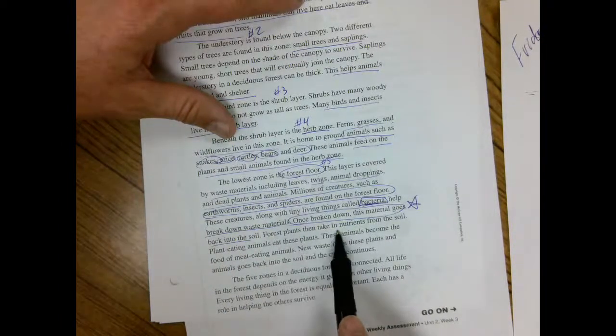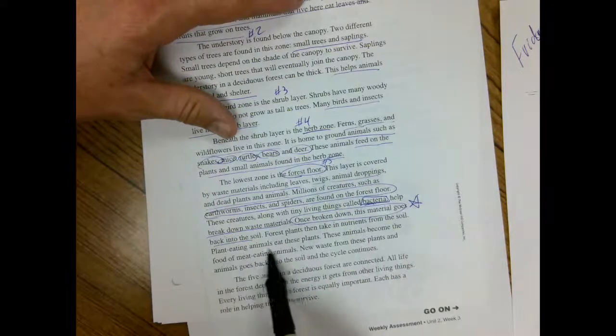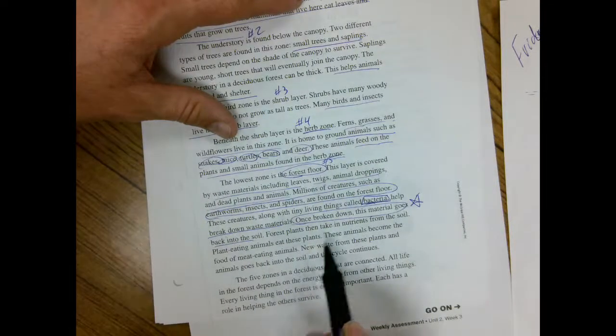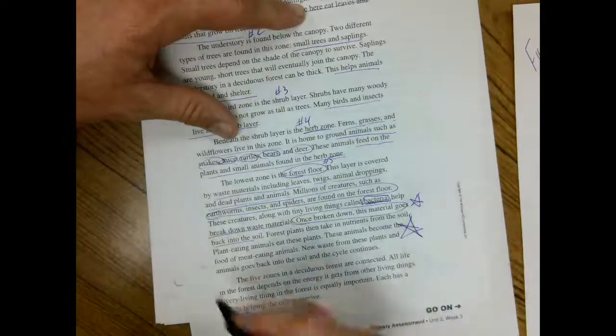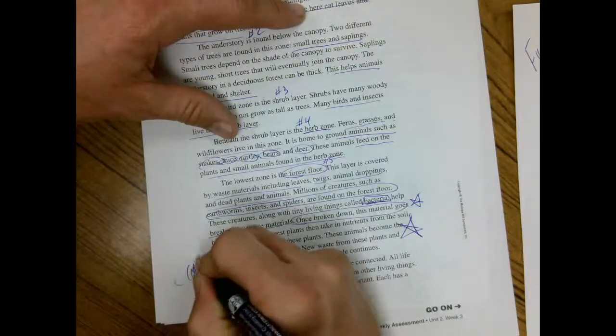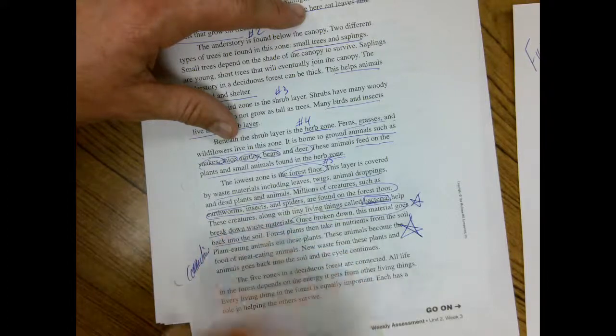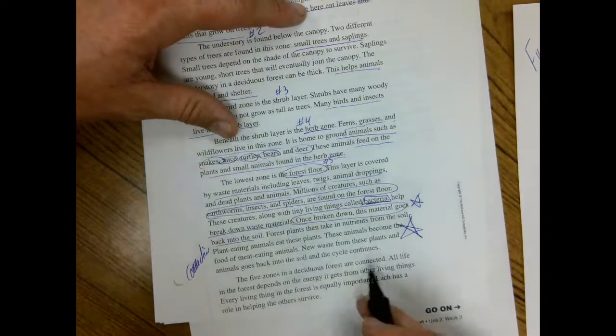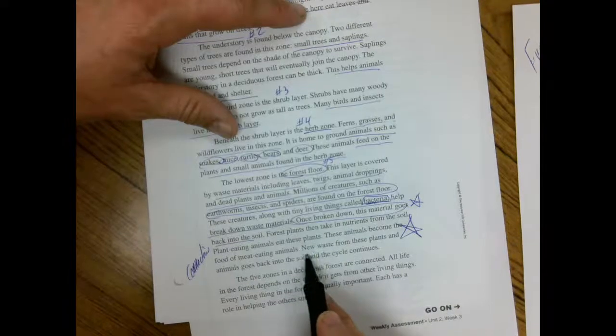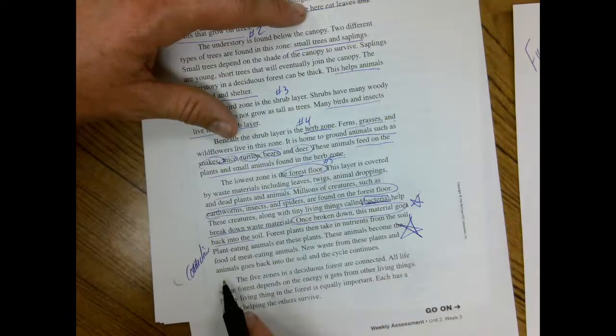Forest plants take in nutrients from the soil. Plant-eating animals eat these plants. The animals become food for meat-eating animals. Boy, a lot of connections here. These animals become the food for meat-eating animals. Waste from these plants and animals goes back into the soil, and the cycle continues.